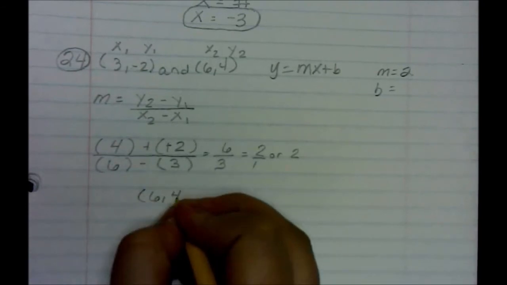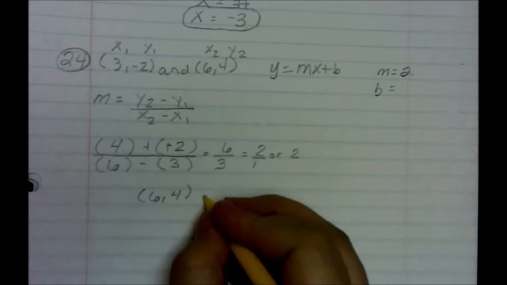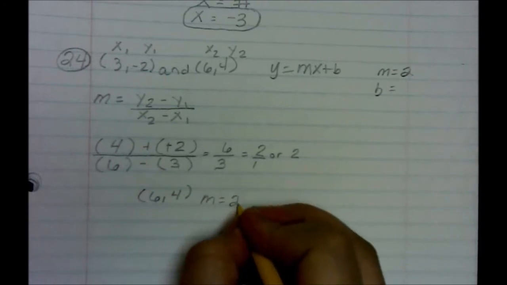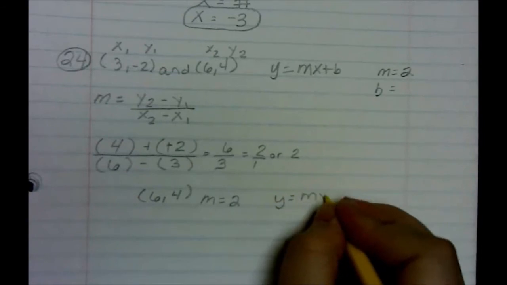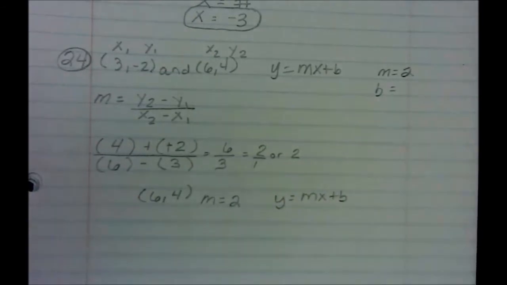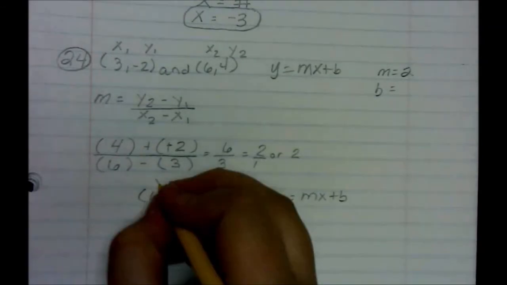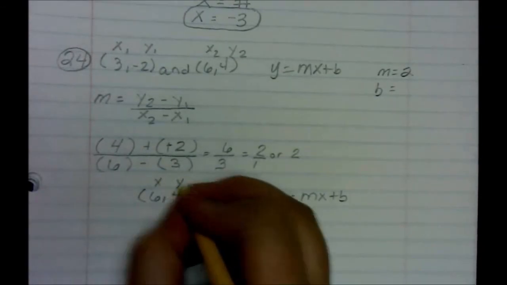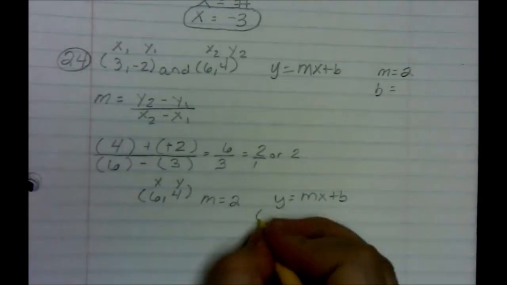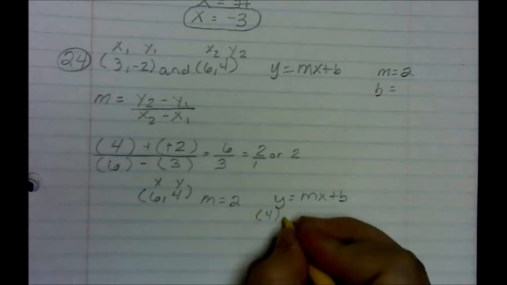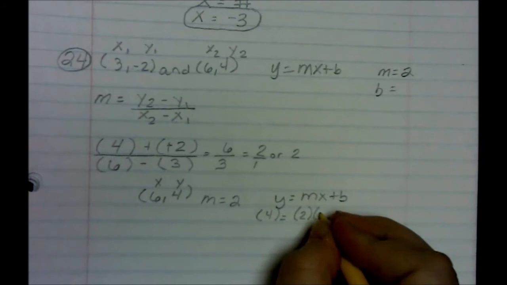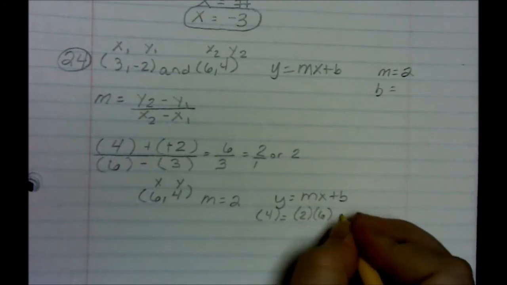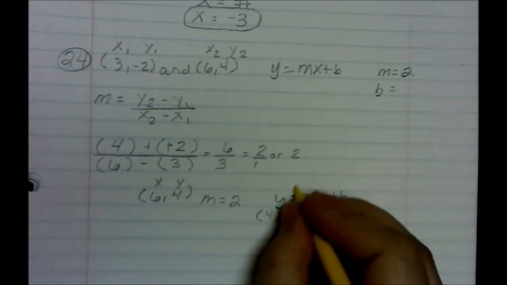I know my m is 2, so I'm going to plug it into my equation y equals mx plus b. Well, 6 is my x, 4 is my y, so I'm going to plug 4 here, m here, x here, plus b, because that's what we're trying to find.